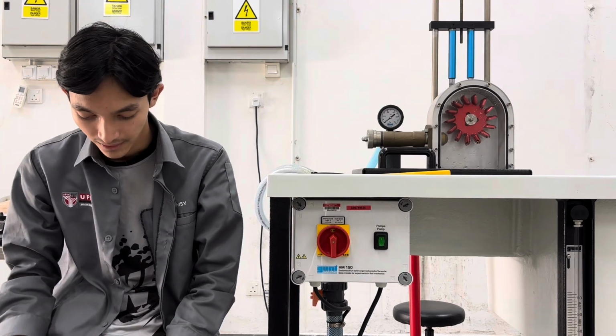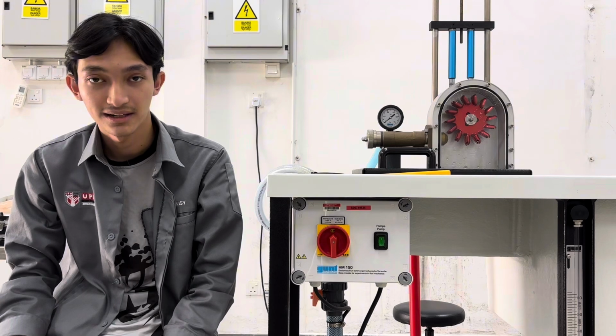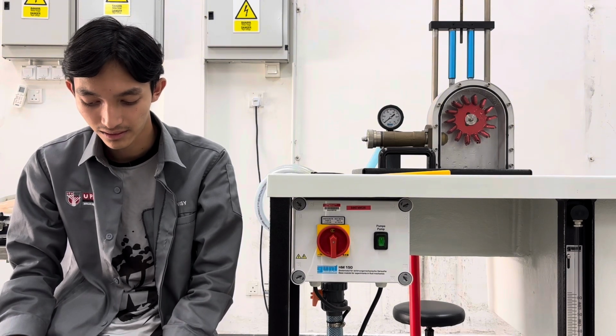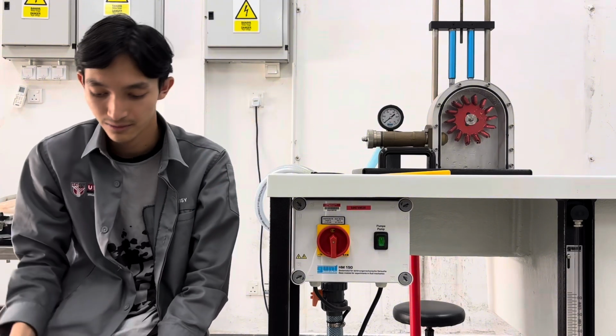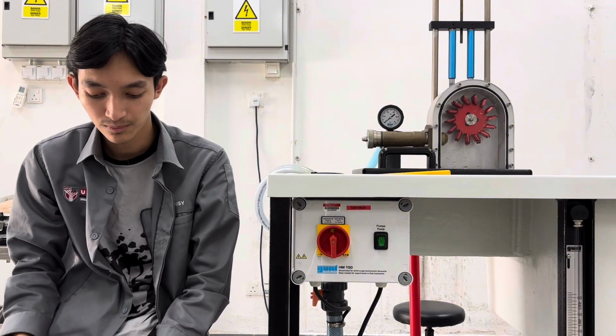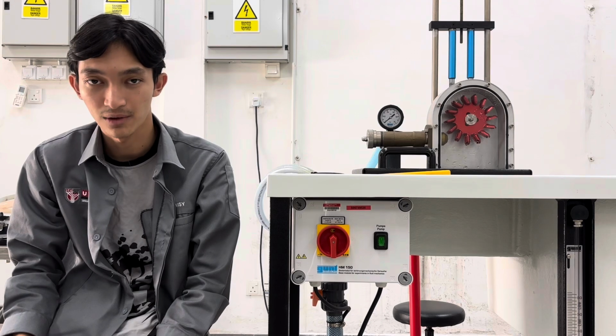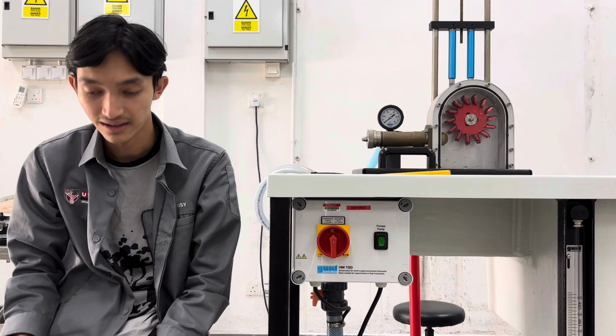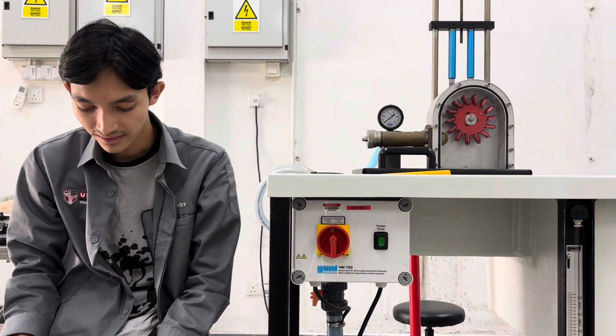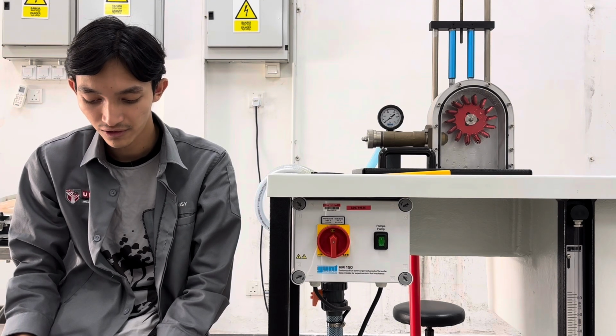Second, we record all the data as analysis one above the variance inlet pressure, which is the H1. And the last one is to plot the graph of the mechanical power, torque, efficiency, and discharge or water power against the rotor speed, angular velocity.